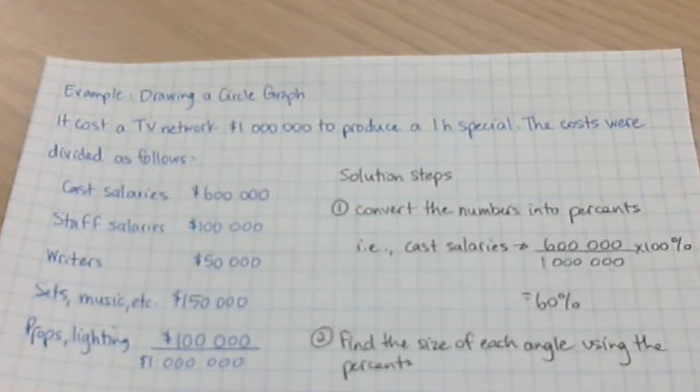Okay, we talked about reading a circle graph and being able to tell what each slice represents. We also need to be able to go the other way: to see data and convert it into a circle graph. And the way that we do that is this.